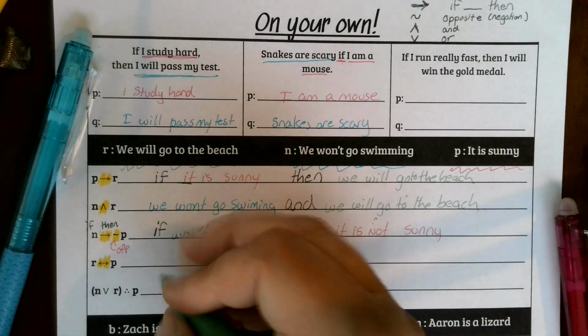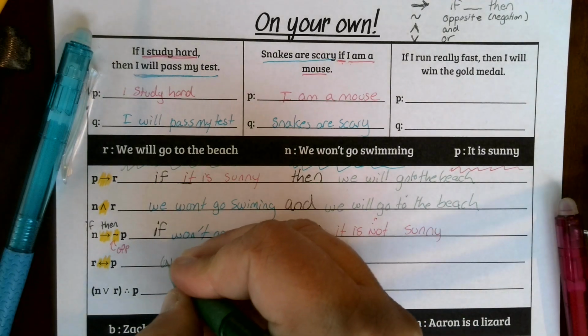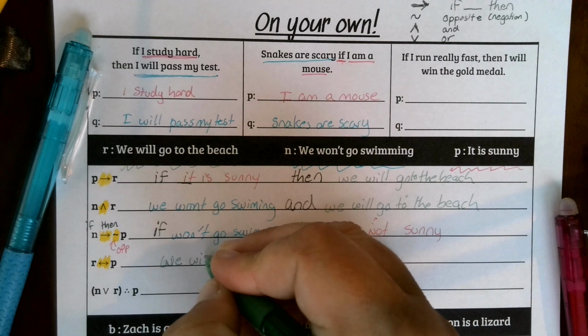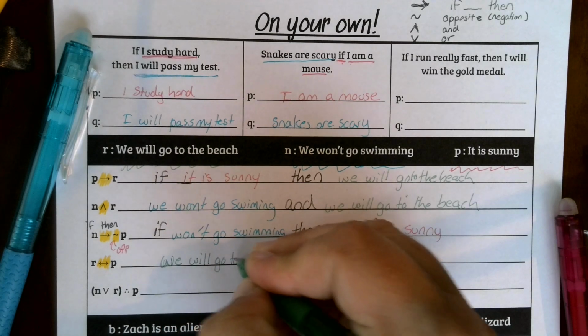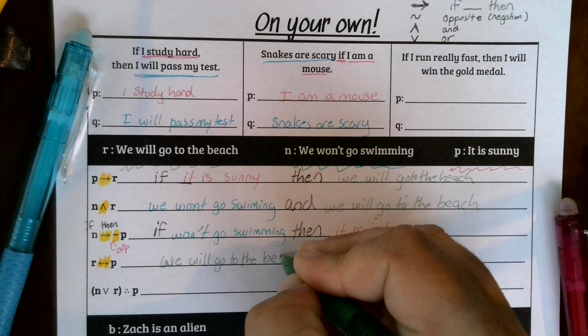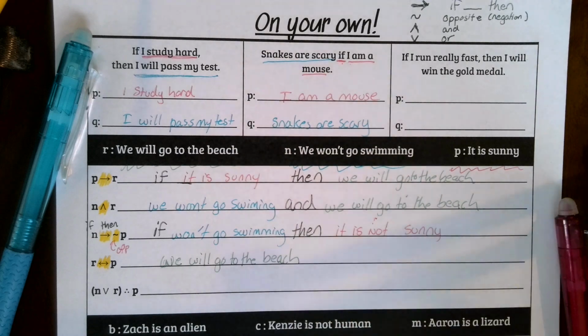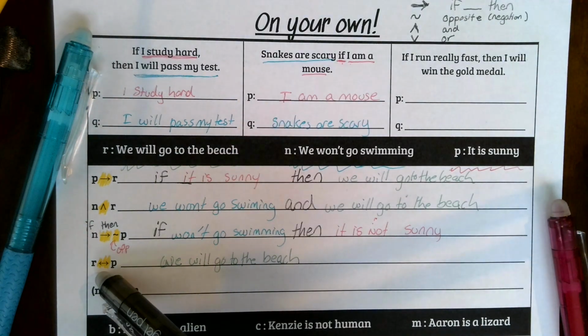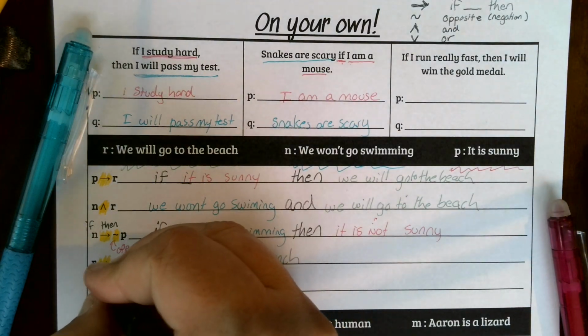Starting with R, we will go to the beach. And then the biconditional here means if and only if.